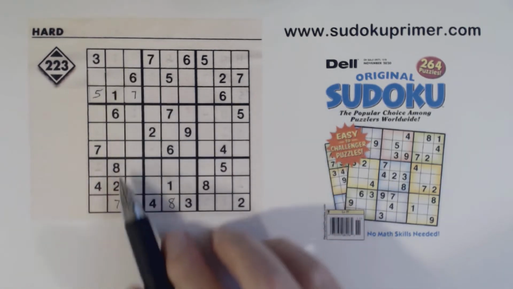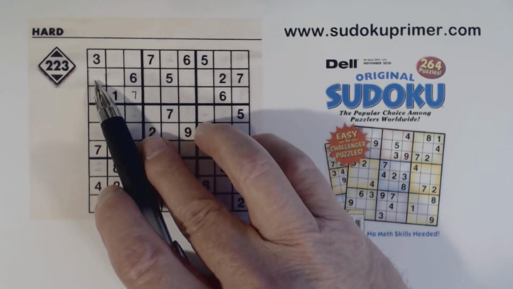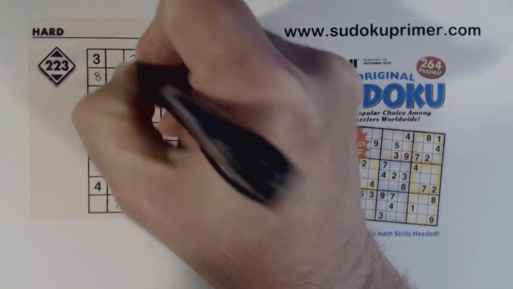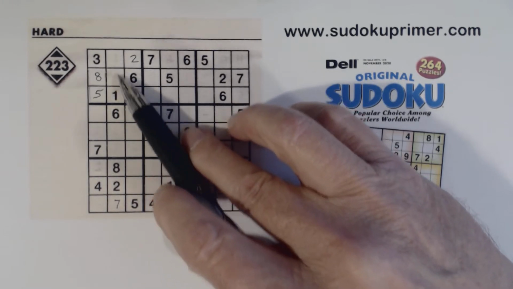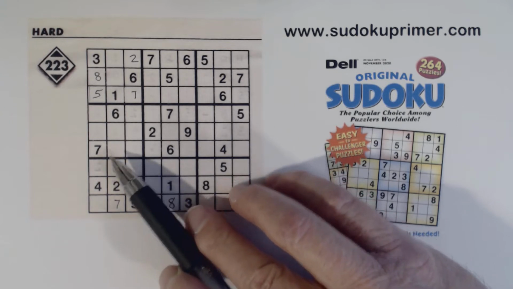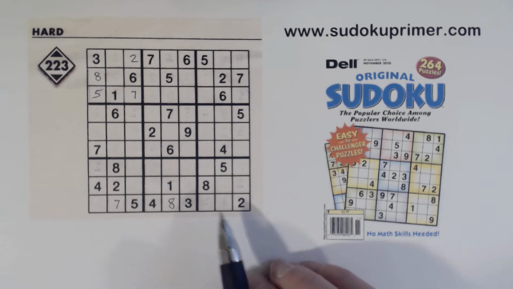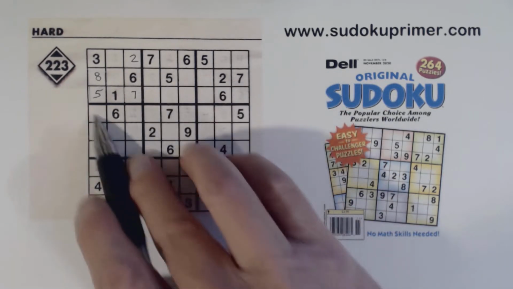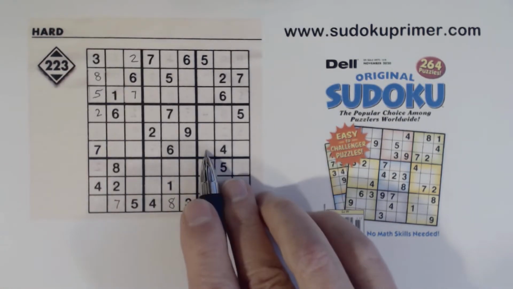Okay, there's 2 and 8 in this column here, so that makes these 2 8 twins in box 1. There's a 2 there, so that's an 8, and that's a 2. That leaves 4 9 twins there and 5 3 twins there. All right, and now we've got a 2 here, 2 here, and a 2 there, so that's a 2. And 2 2 2 makes that a 2.